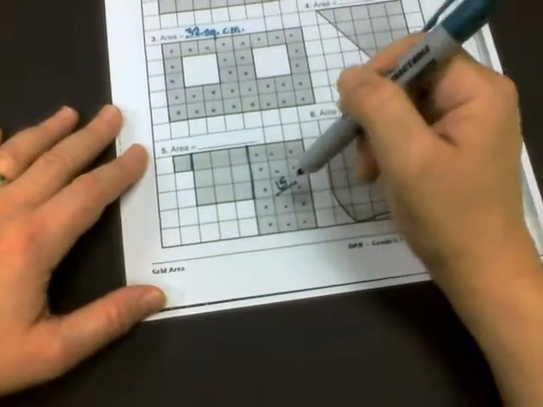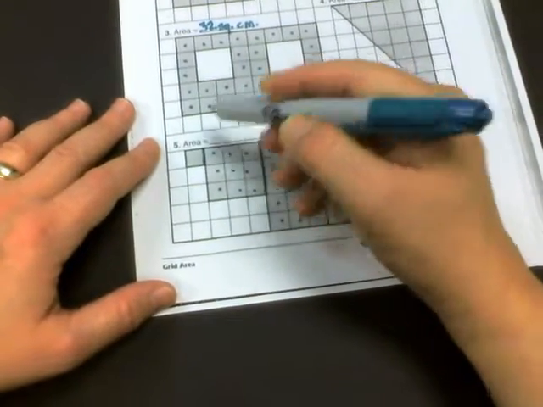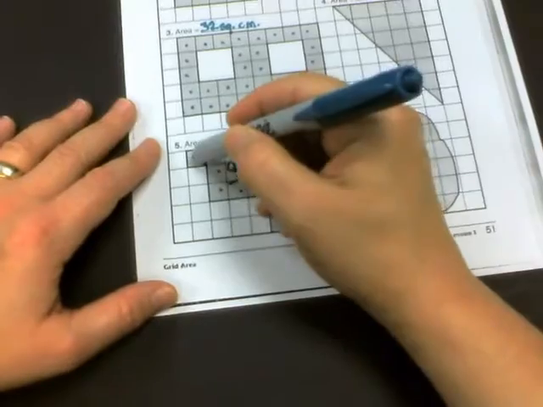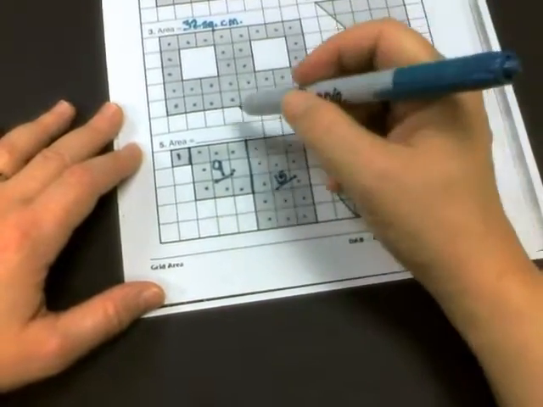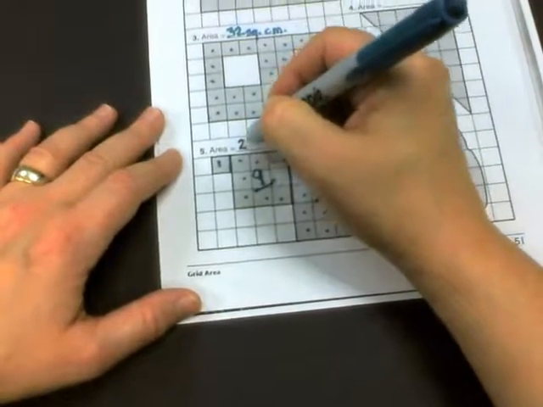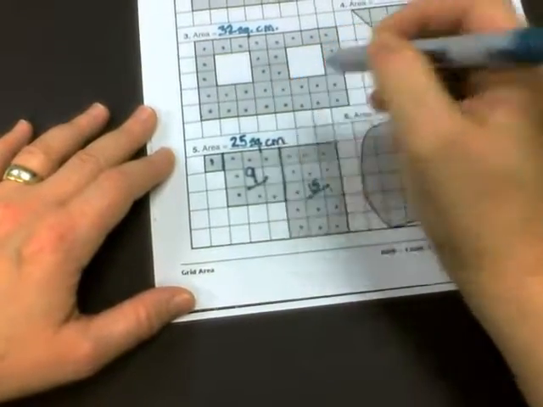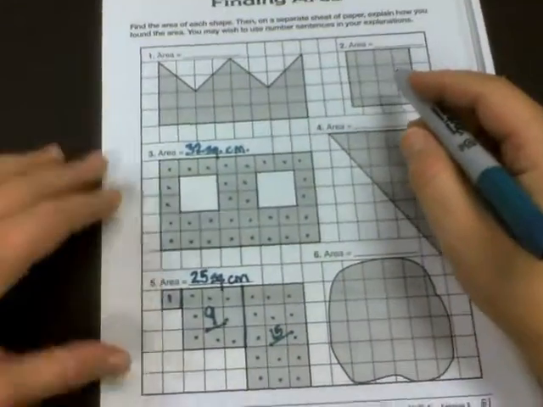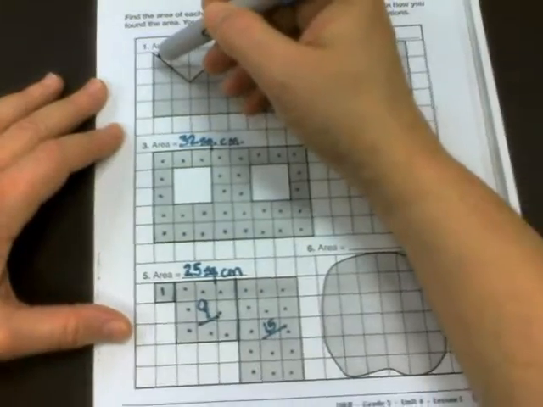So this section is 15. 1, 2, 3, 4, 5, 6, 7, 8, 9. This section has 9, and this one is obviously 1. So 1 plus 9 is 10, plus 15 is 25. 25 square centimeters.